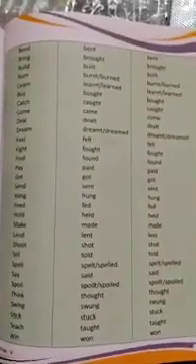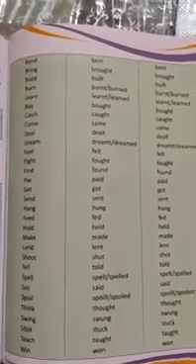Type number 2: two forms are the same, but one form is not the same. That is another form of irregular verb. First one, become. The second form of the verb is became, and the third form, the participle, is become again. These are the examples where two forms are the same.